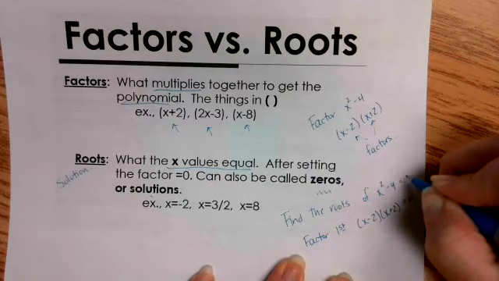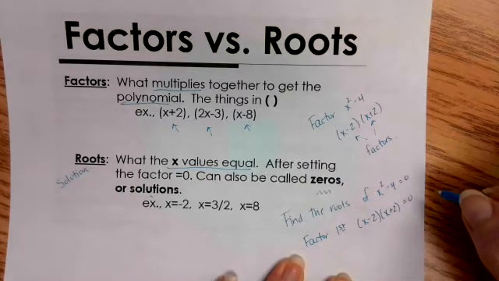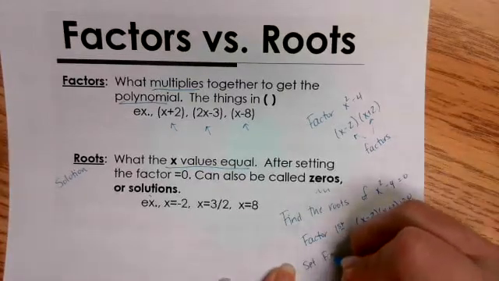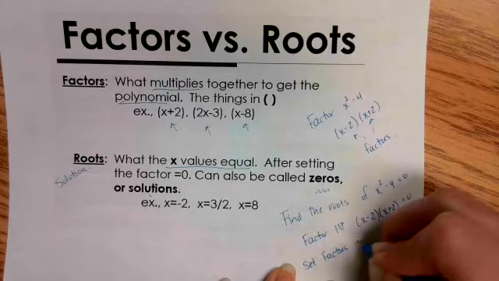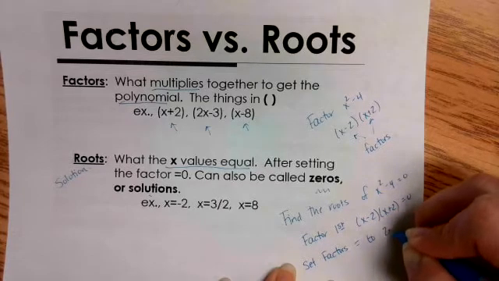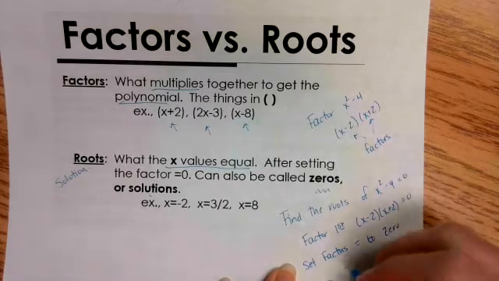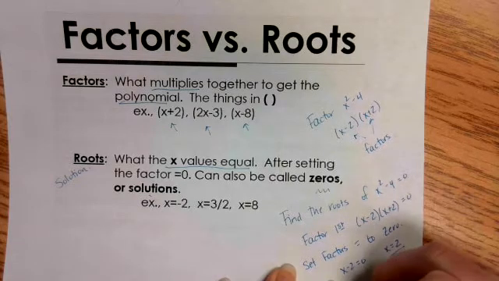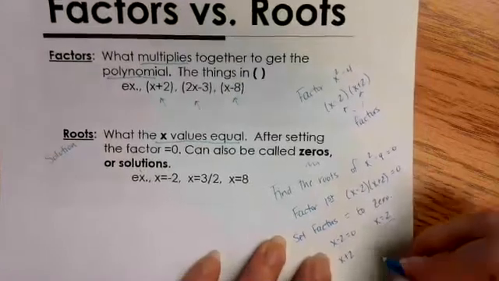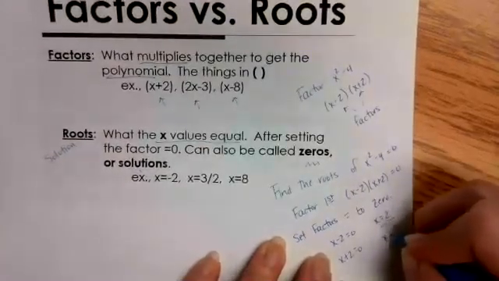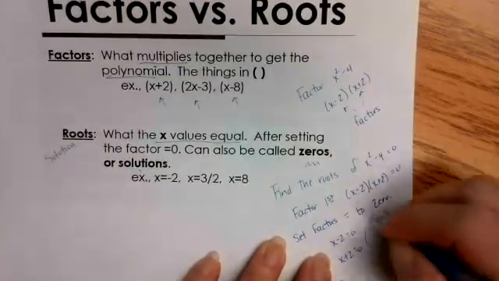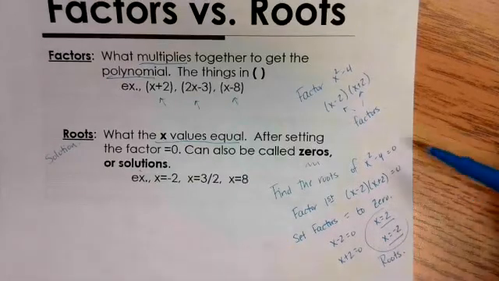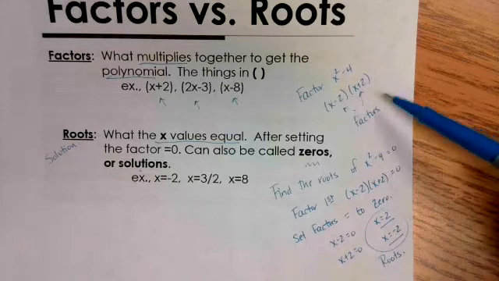I'm going to set this equal to 0 because I do need to have some sort of an equation to solve. And then I set factors equal to 0 to solve. So x minus 2 equals 0 will give me x equals positive 2. X plus 2 equals 0 will give me an x value of negative 2. These are my roots. So factors are what I multiply to get the original.